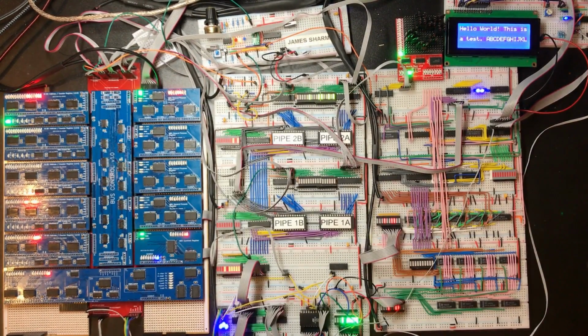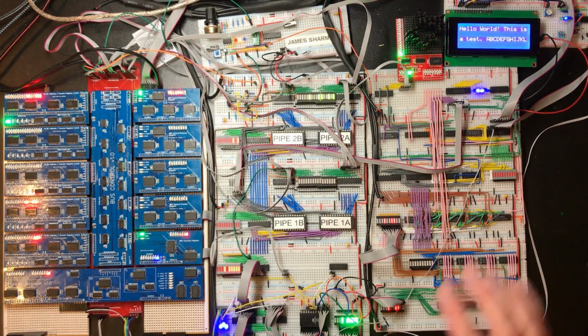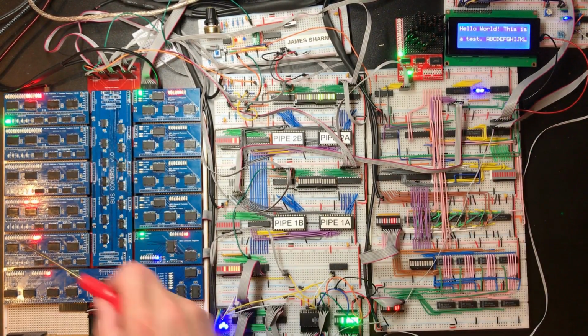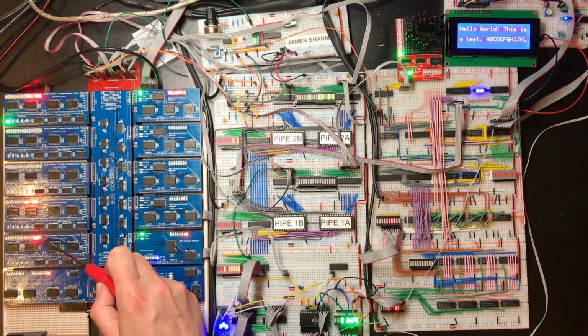Okay, now that appears to be working, but we're still seeing the unexpected increments over here.